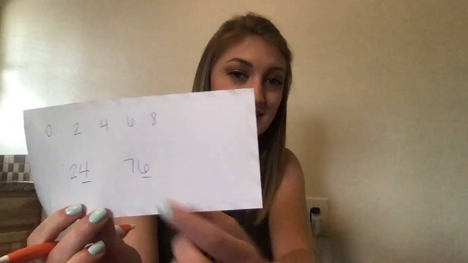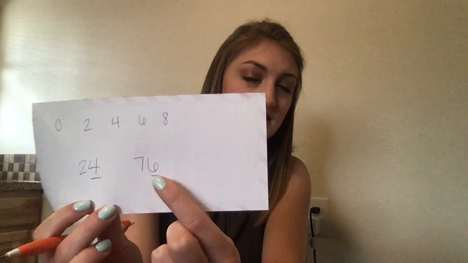So remember, your even numbers, if you count by twos, you're going to start with 0: 0, 2, 4, 6, 8. You know how to count by twos. But you need to remember that your even numbers will always end with one of these numbers. For example, the number 24 ends with a 4. Another example, 76, that number ends with a 6. The last digit in the number 76 is a 6, which means that 76 is an even number.